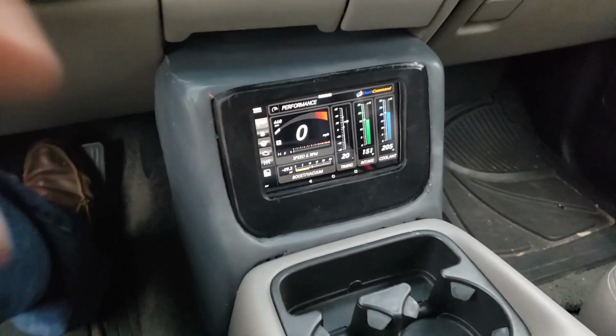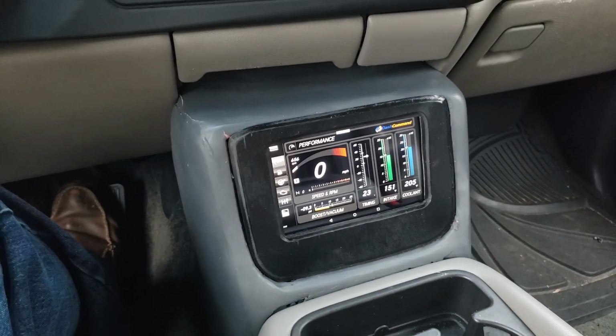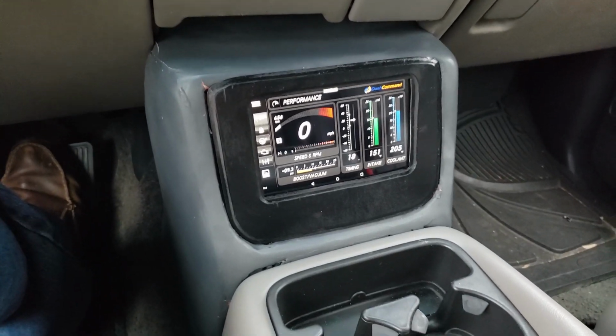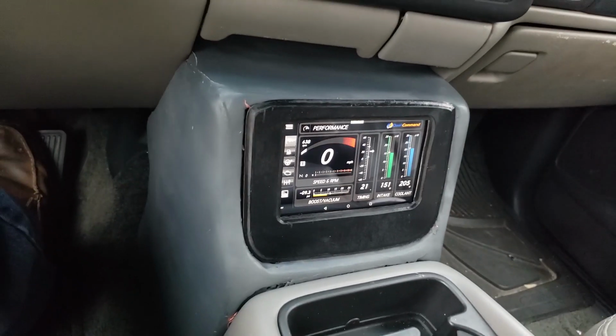I do have a full video on how I made this piece. It was my first attempt ever at doing any kind of dashboard fabrication, and it's not perfect, but it's good enough for now.